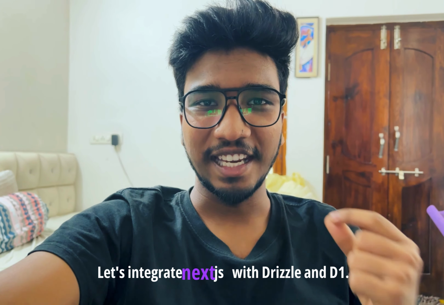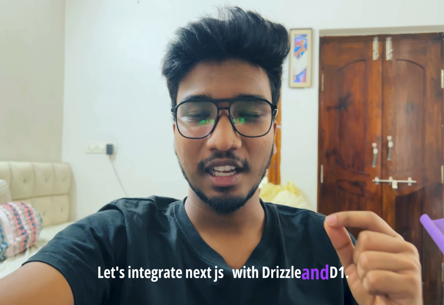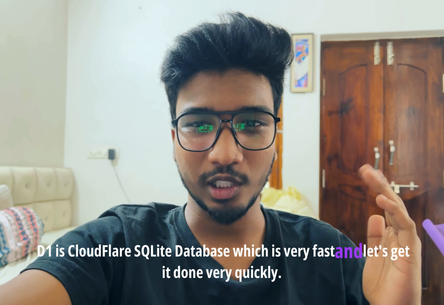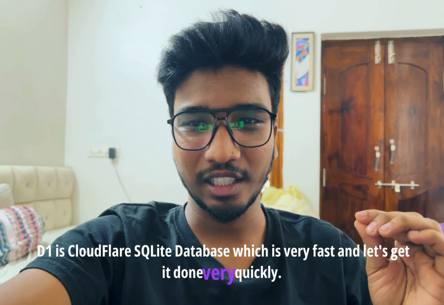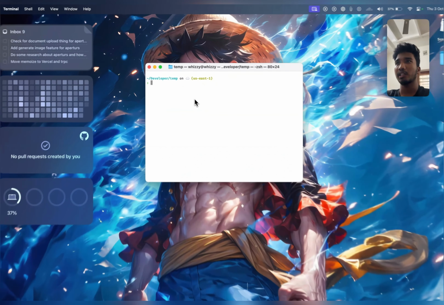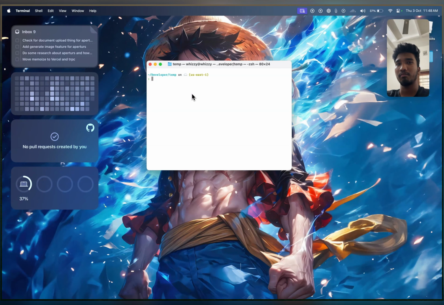Let's integrate Next.js with Drizzle and D1. D1 is Cloudflare's SQLite database, which is very fast, and let's get it done very quickly. Let's start by installing Next.js, Drizzle, and Cloudflare D1, creating Cloudflare D1.